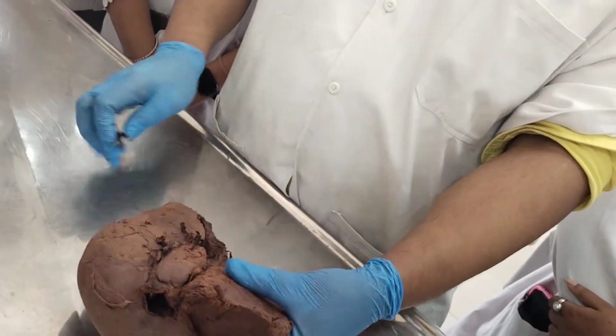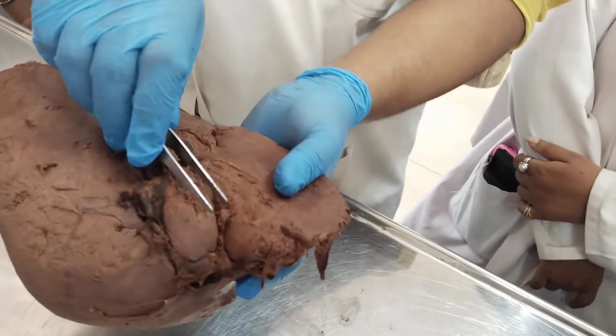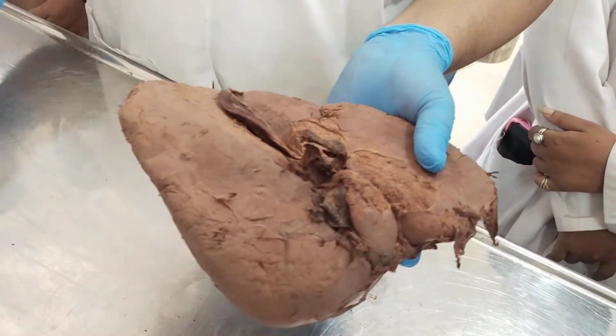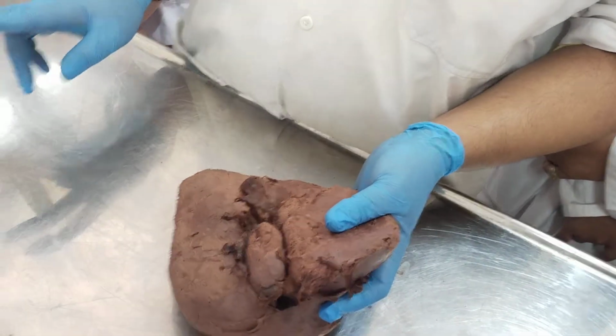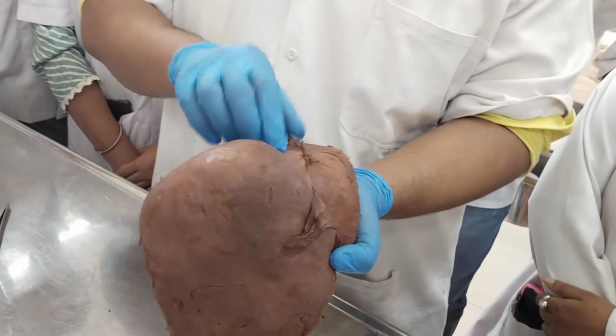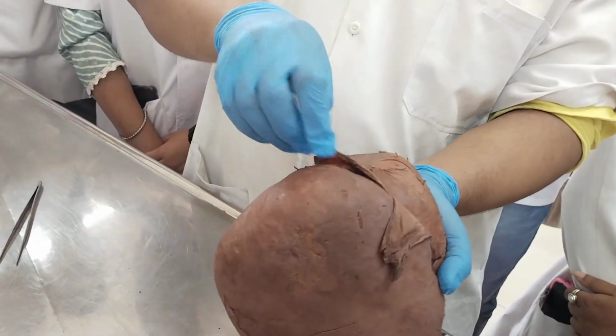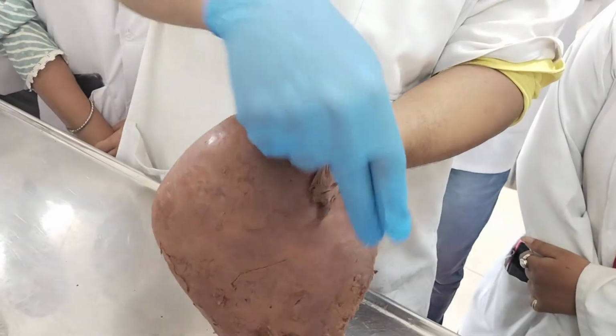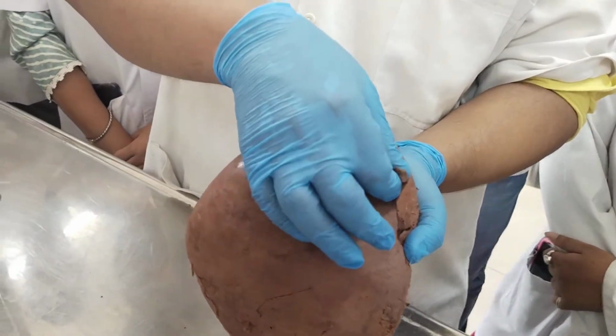Okay. So the two true ligaments are these two: ligamentum venosum and ligamentum teres hepatis. These are the two true ligaments. What are the false ligaments? One is called your falciform ligament. You can find a membrane attached here to the superior surface and anterior surface of the liver. This is called the falciform ligament.